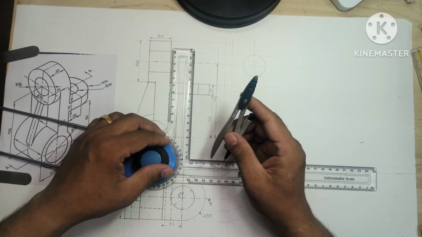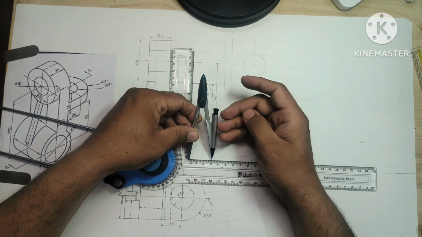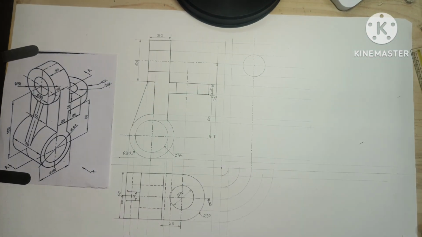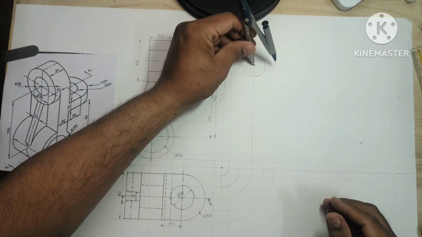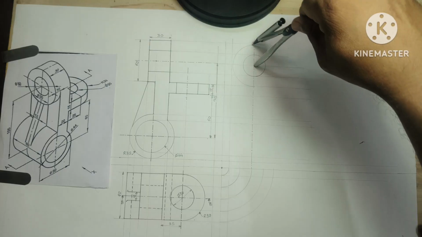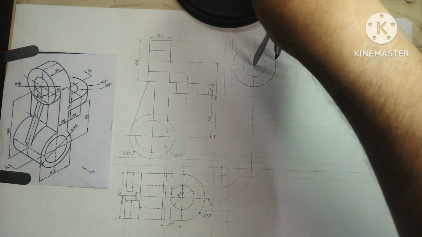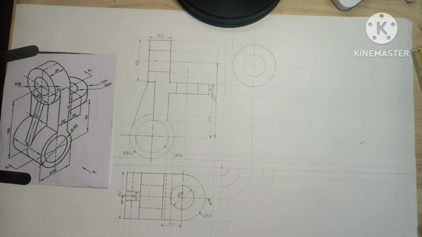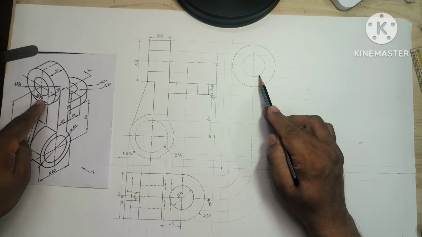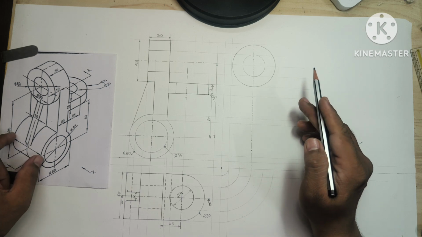Hence I will take the radius as 30. Then I have drawn this circle phi 30. This is phi 60. Then I will draw the rib and then this outer line.